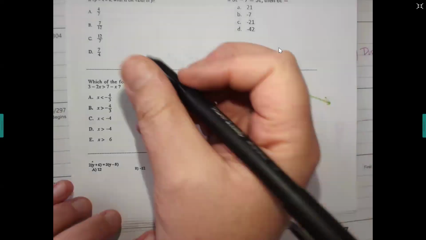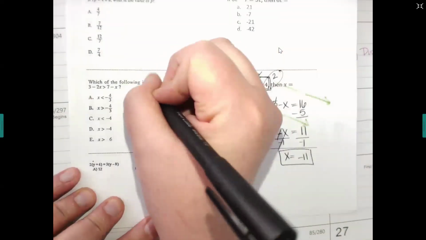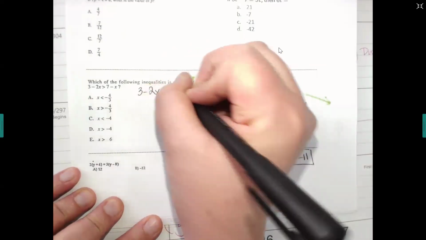Okay, let's take a look at the one right before that. So first thing we notice is that instead of an equals sign, you have an inequality. That means a greater than or less than. In this case, we see it's a greater than. So let's review how this is similar to solving an equation.